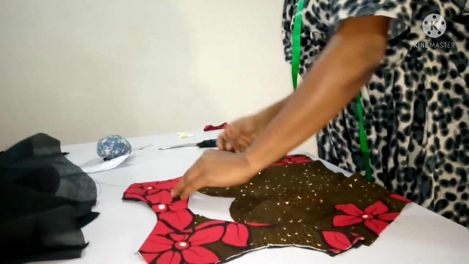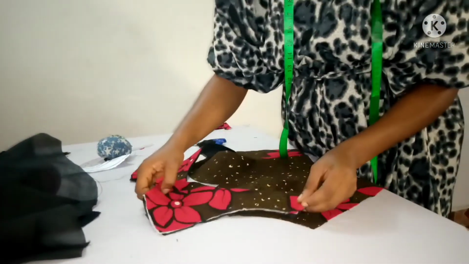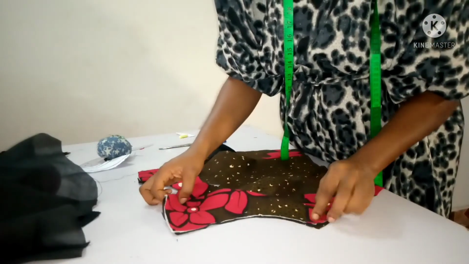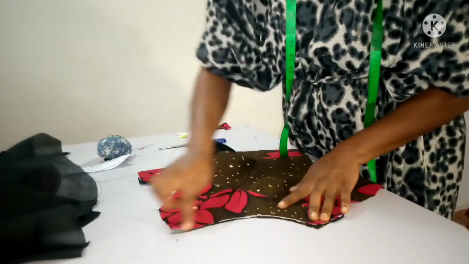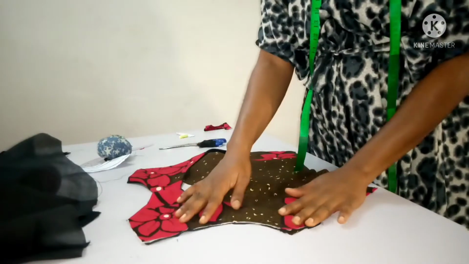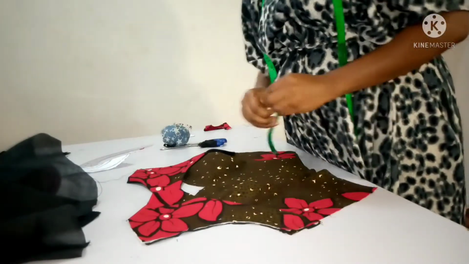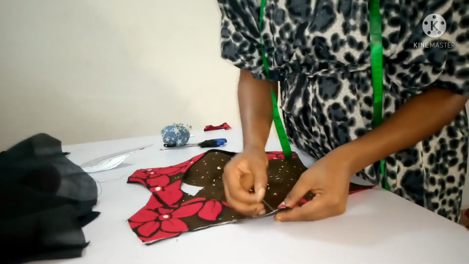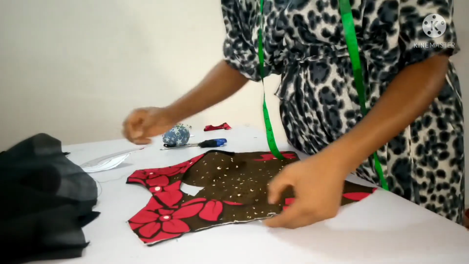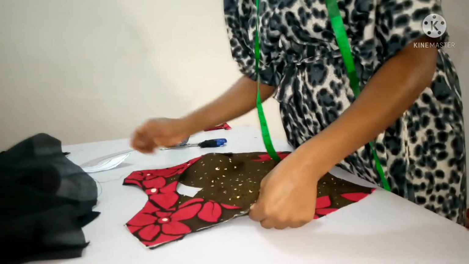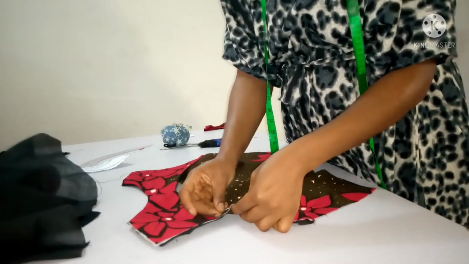So I'm going to make sure I match the two armholes together. Can you see? I'm going to make sure the armholes match. You know, this was traced out all the way from the armhole. So I'm going to put in some pins to match that up. So I'm going to pin it. Okay, so I'll put in my pins there to match it up.